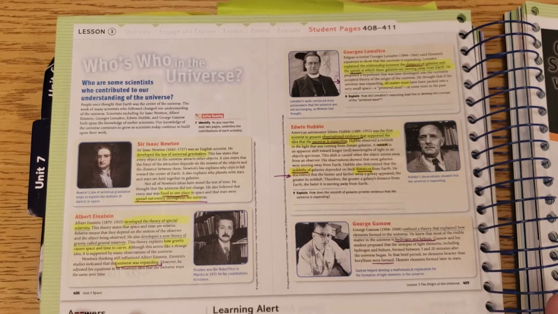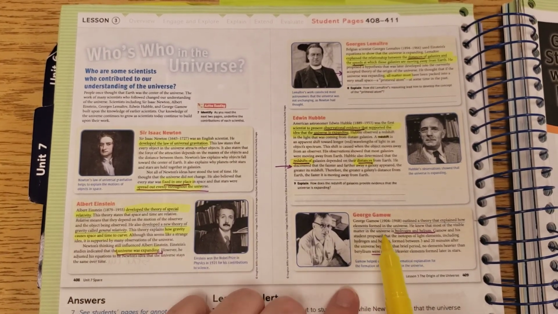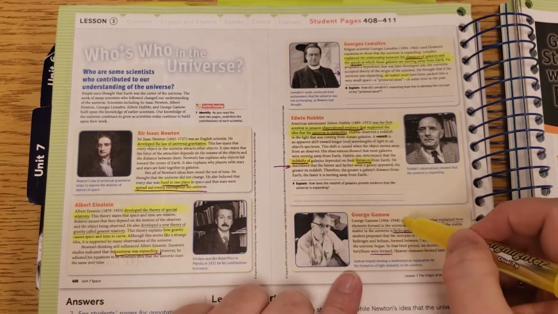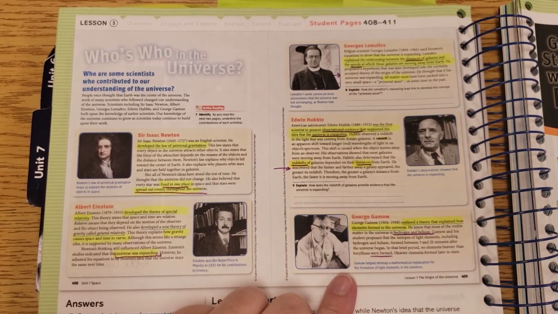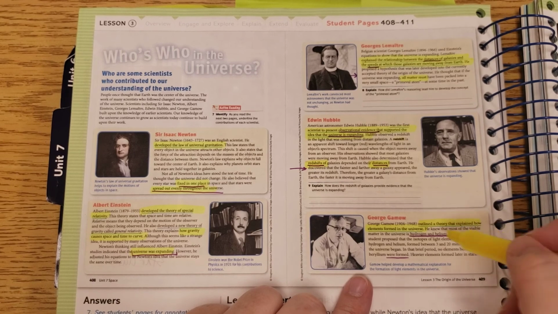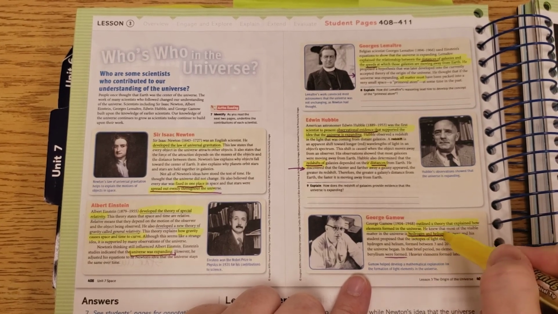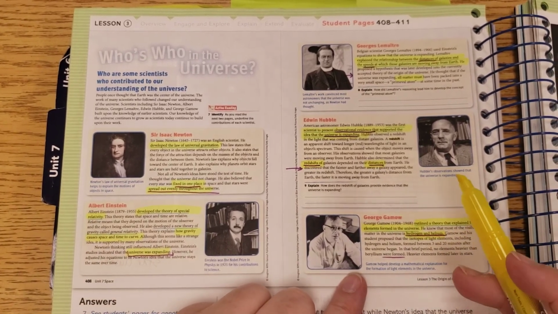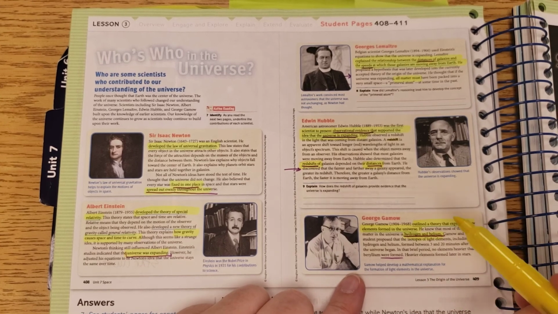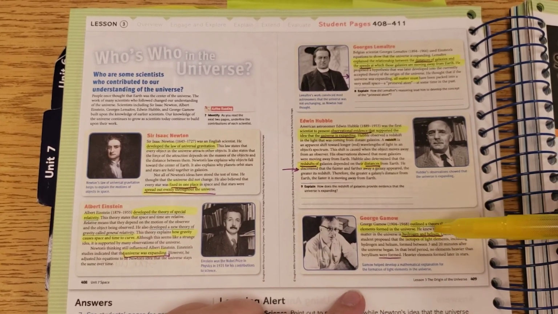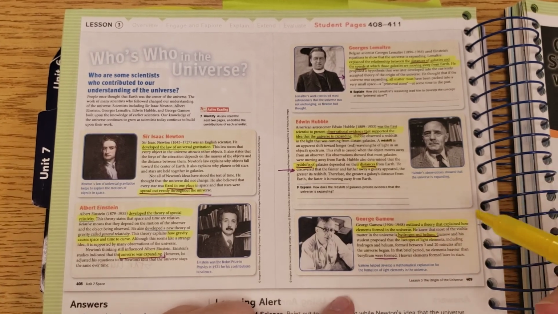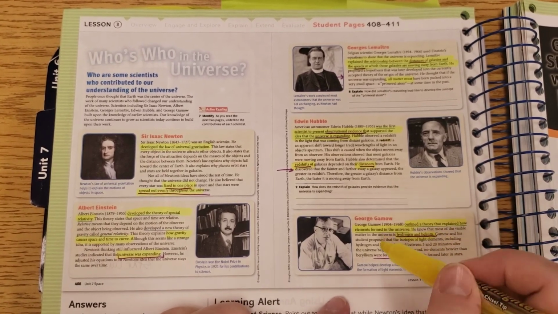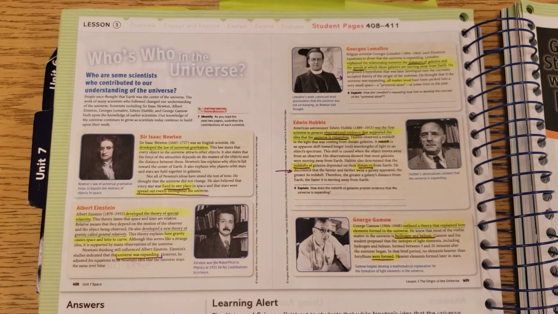Okay, and then the last guy, George Gamow, don't know if I'm saying that right either. So this is the guy who outlined the theory of how elements are formed in the universe. He knew that most of the visible matter in the universe was going to be hydrogen and helium. So if you did your star spectra Gizmo, or if you're going to do the Gizmo, you'll notice that a lot of the stars are going to contain hydrogen and helium atoms. And then he also talked about how elements were formed.